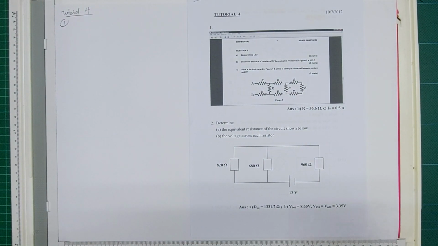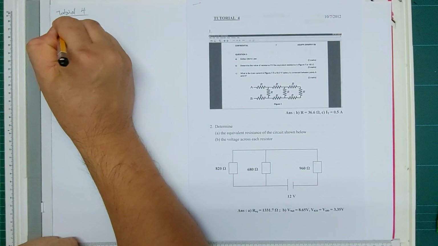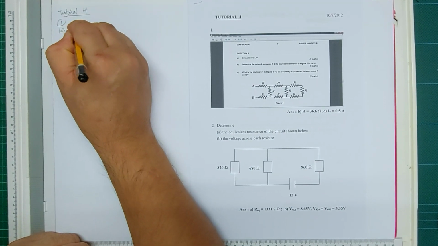Question 1. Tutorial 4, question 1 will be this one. Define Ohm's Law. So look at Ohm's Law.